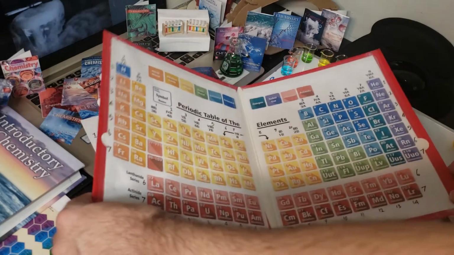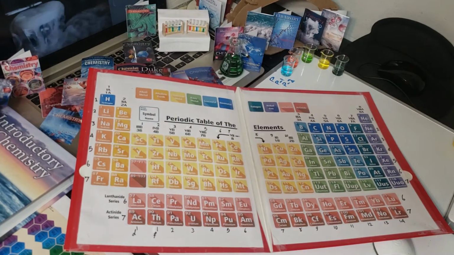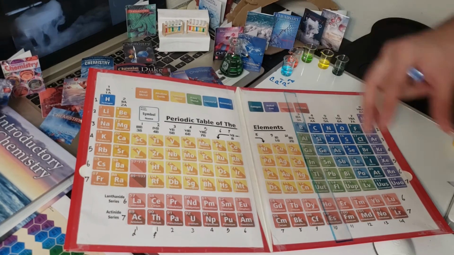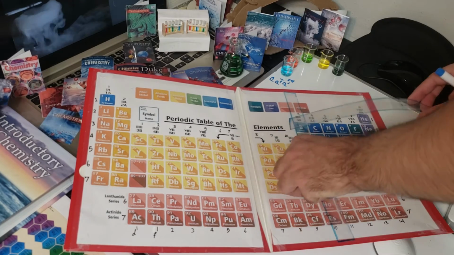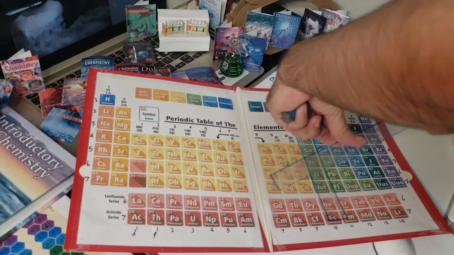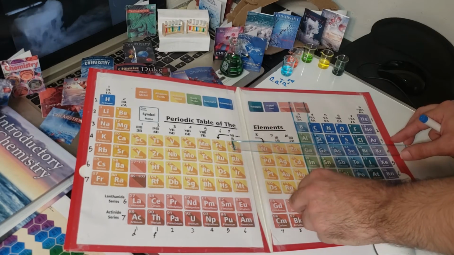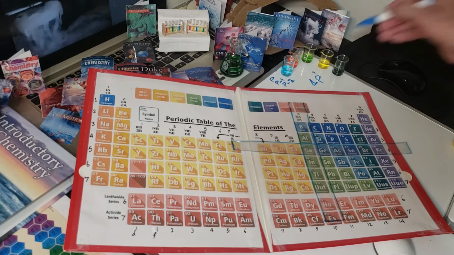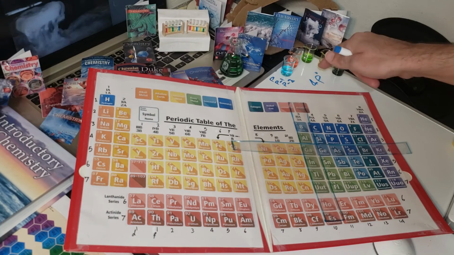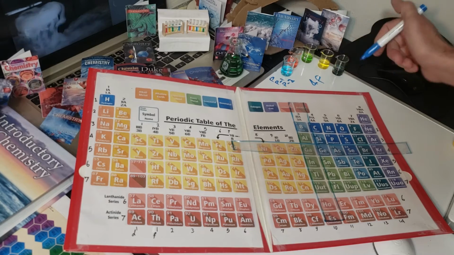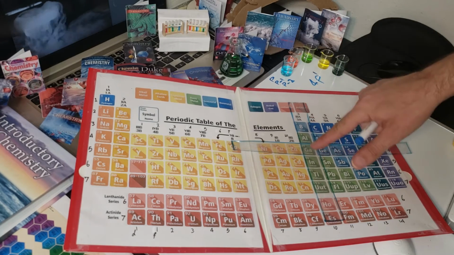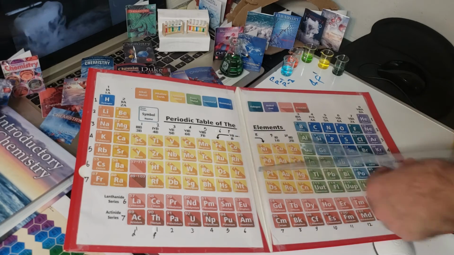So gallium 31, gallium is right here, and it's a main element. I'm going to use my grid lock to find the period and the group. It's group 3 and period 4. So I do 4p, group 3 means p1. So gallium has 31 electrons, okay, 4p1.